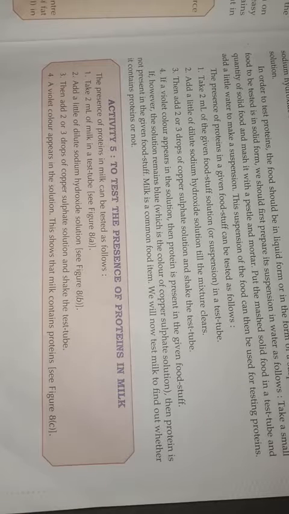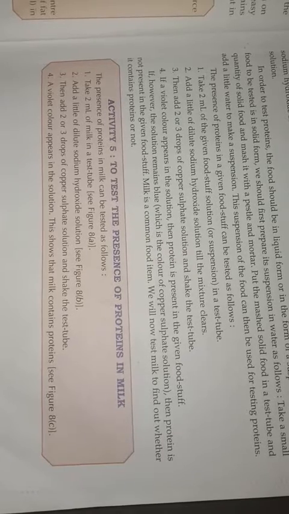Add a little dilute sodium hydroxide solution. Then add 2 to 3 drops of copper sulfate solution in that test tube. Shake the test tube. A violet color appears in the solution. What happened? Milk contains protein. That's why the copper sulfate, which is blue in color, changes into violet color. That means the given milk contains protein in it. Understood? This is how we test the presence of protein in our food.